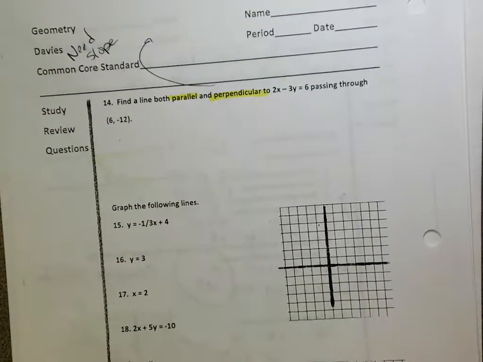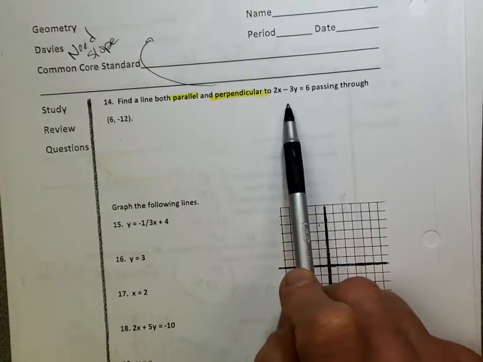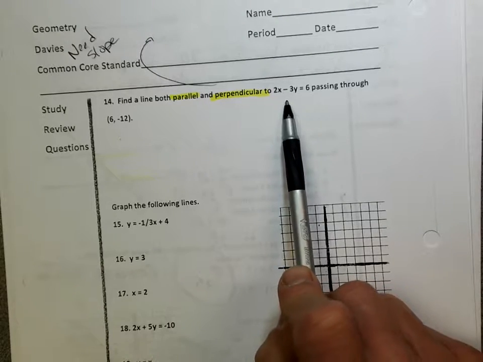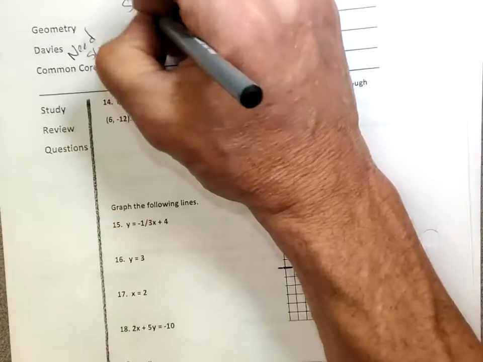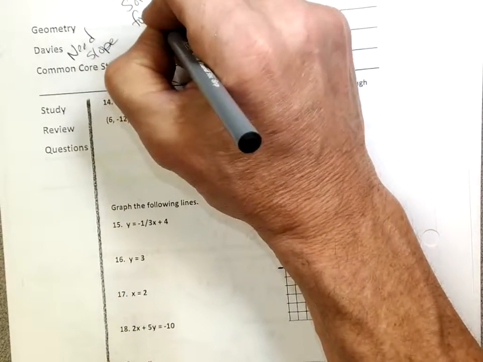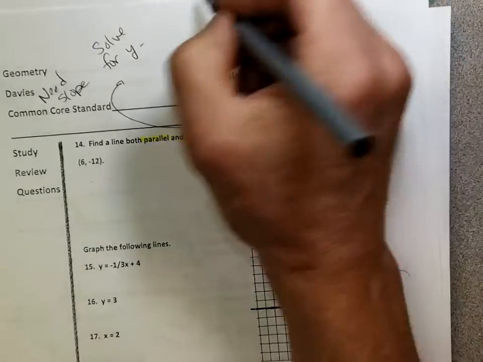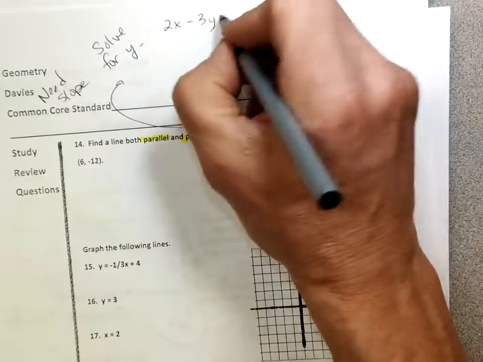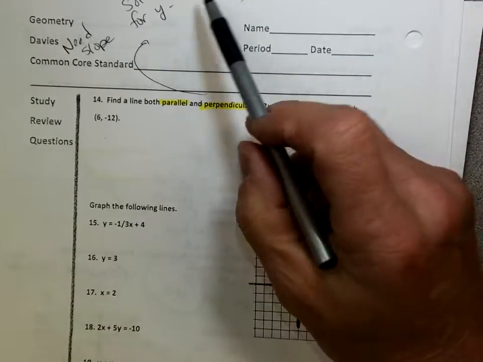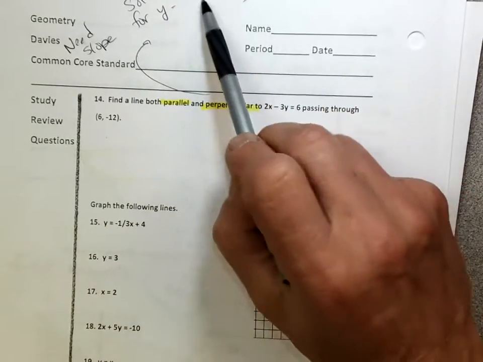But before I can find the slope, I've got to take this equation and solve for y. Does that make sense? So let's take this equation and let's solve for y. Okay, so up here I'm going to take my 2x minus 3y equals 6, okay? All right, so how am I going to do this? I've got to bring the 2x over, right? Kurt, how do I bring the 2x over?